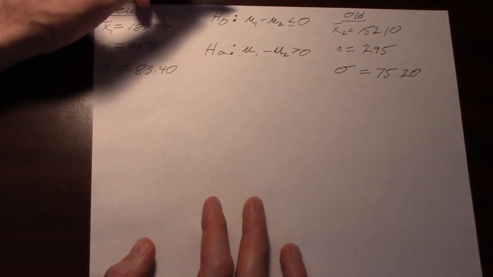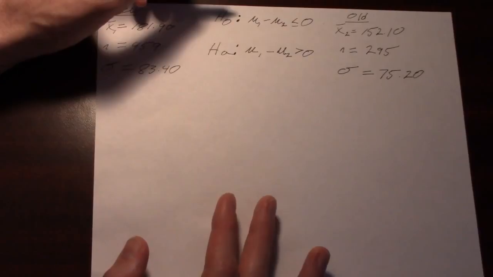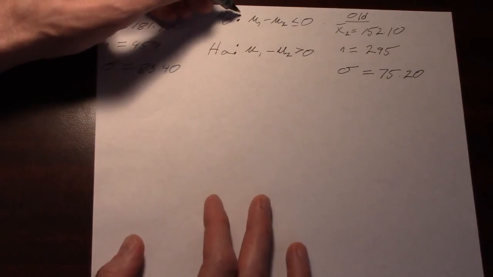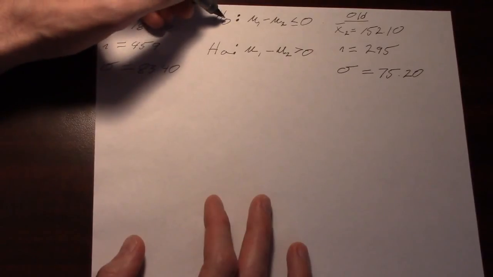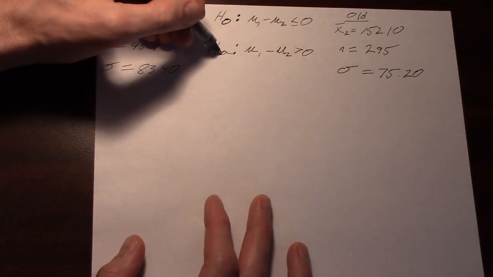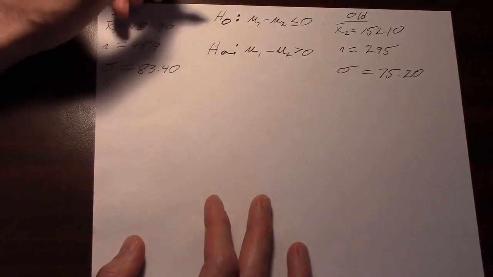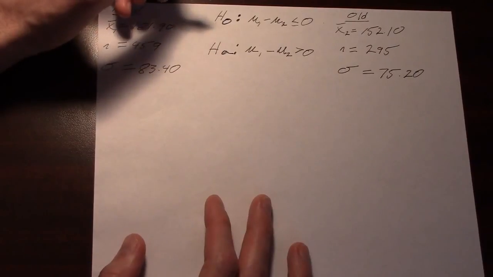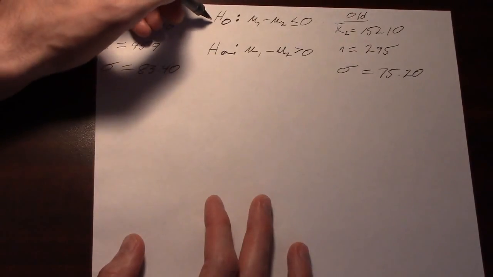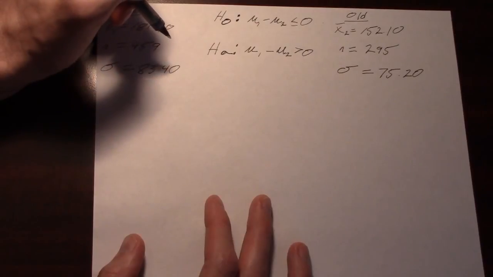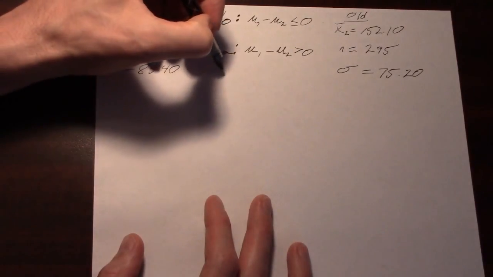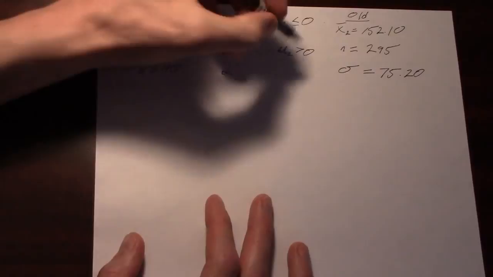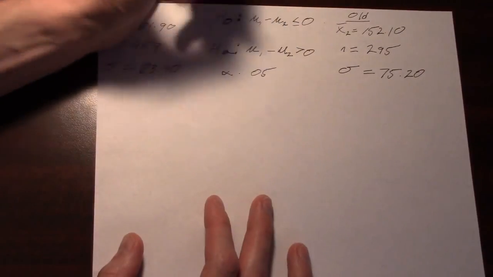If you want to review that, maybe pause the tape, think that through, rewind if necessary. We're not saying anything complicated. We just have to phrase it in a way that sounds a little tedious. Alrighty, so we've got our null and alternative hypothesis, and we're looking at a significance level of 0.05.